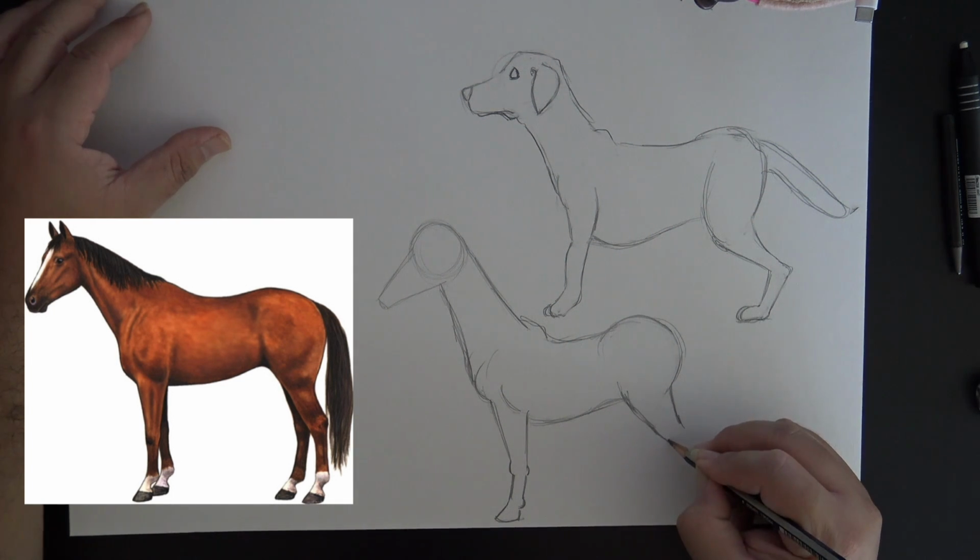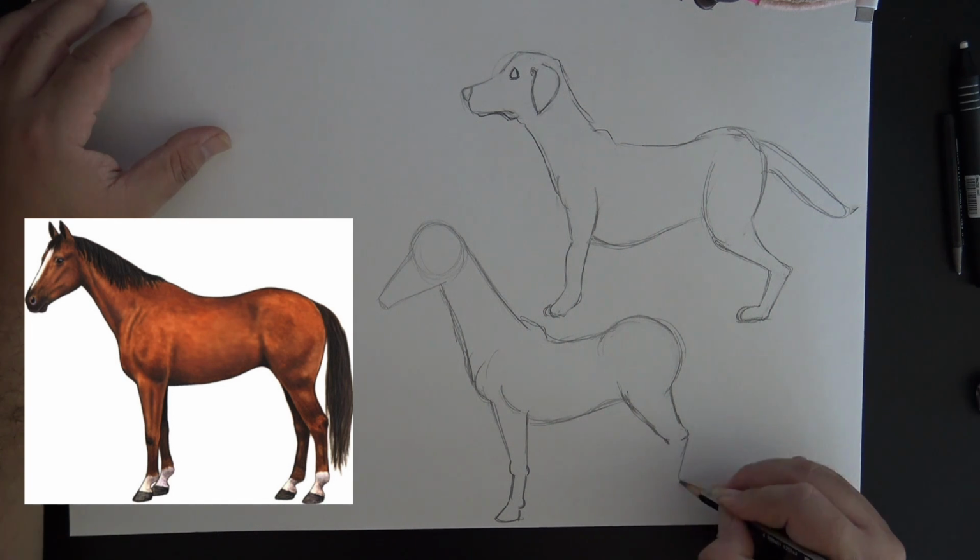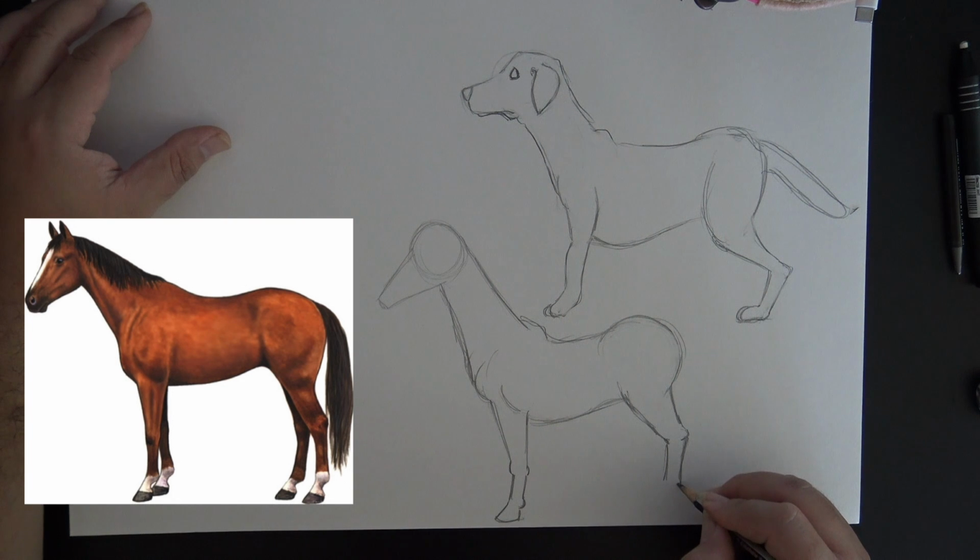And that tapers down to big ankles, which lead to the foot, and it has these big notches here for the toes, which are actually hooves.